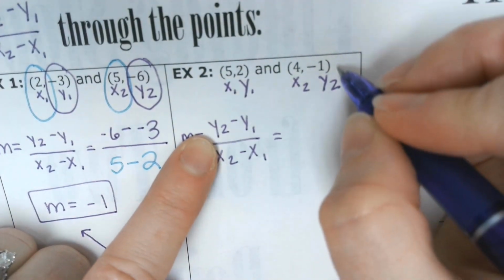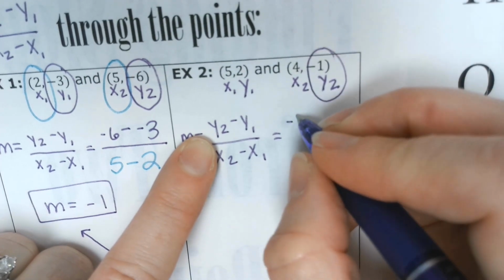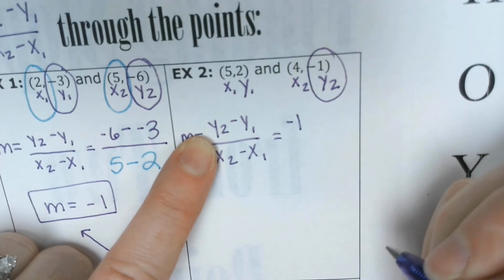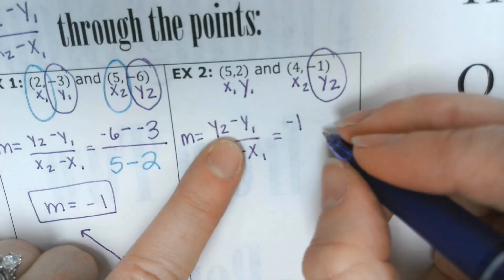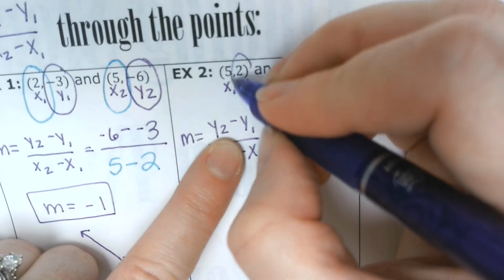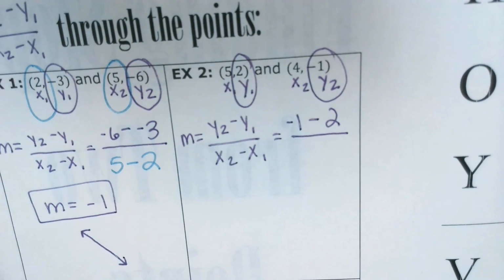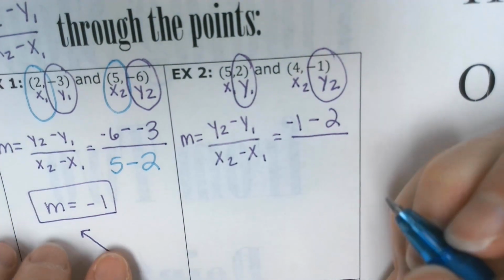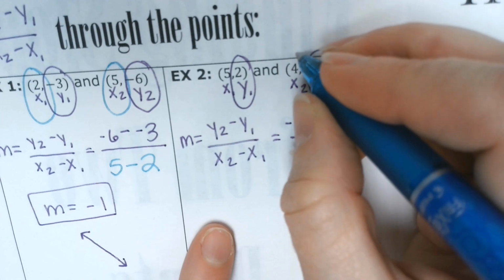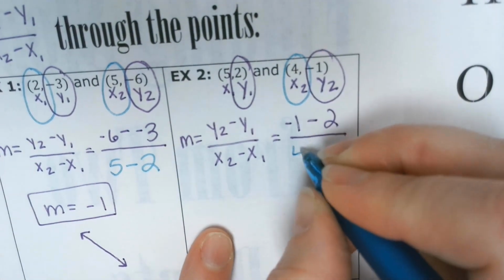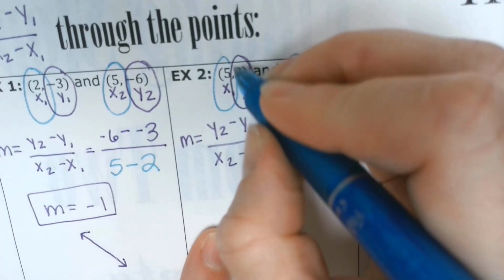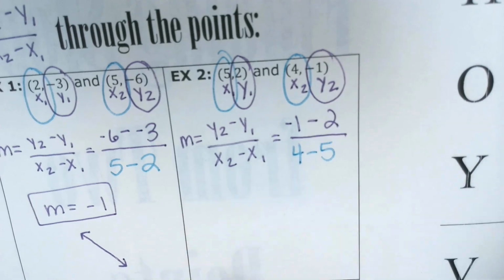So y2, -1, minus a y1, 2, over x2, 4, minus 5.